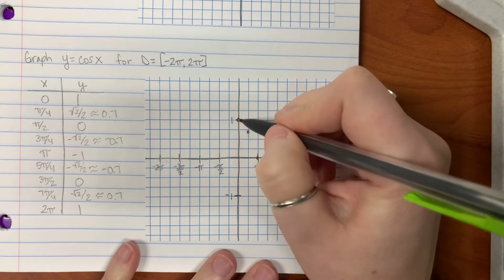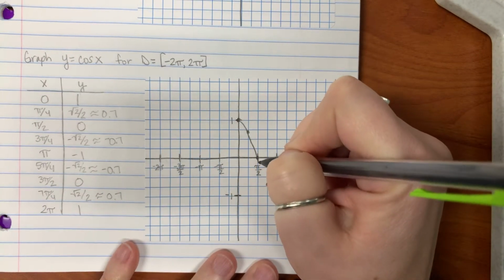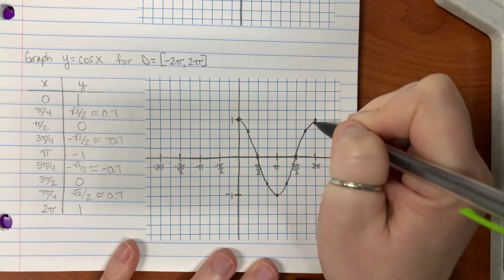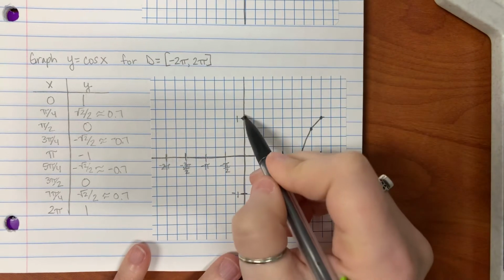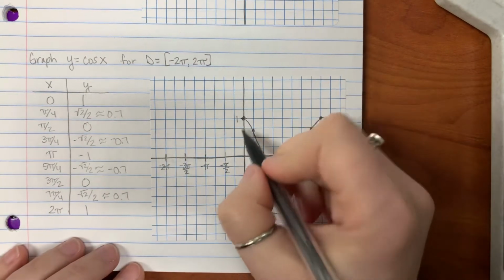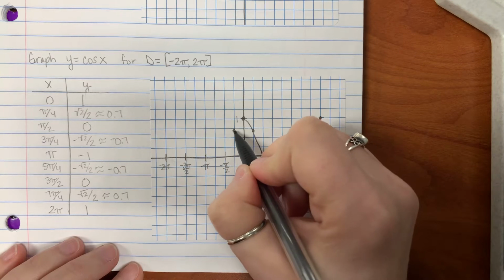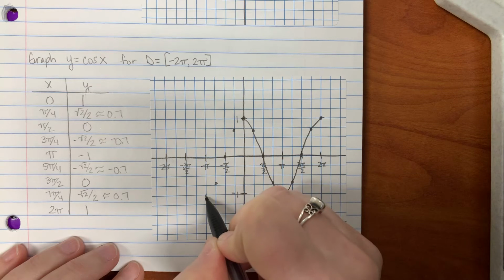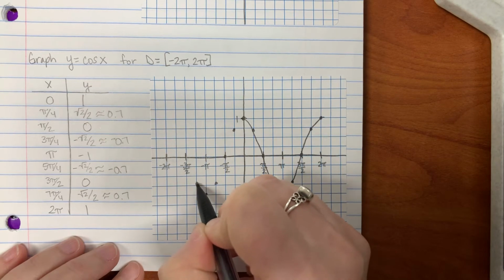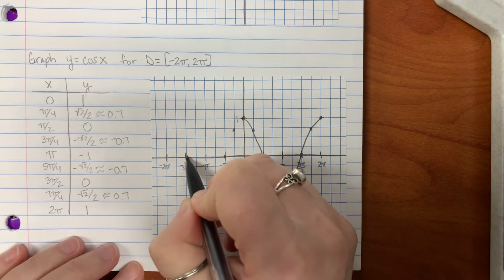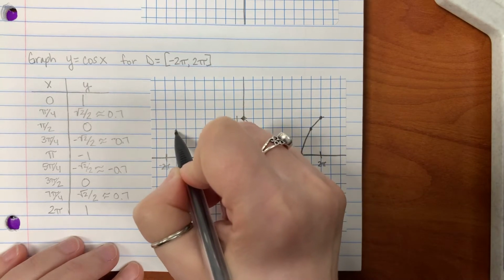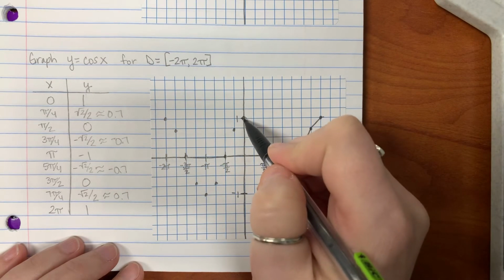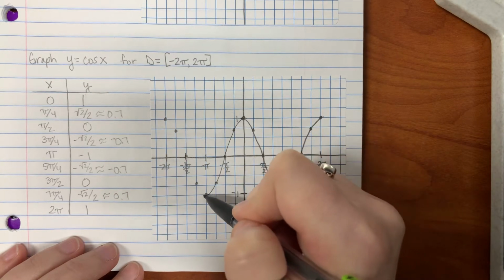So this one, it is halfway through the curve there, and then it's going to come back down this direction. So right here would be my 0.7, and then my 0, and then my negative 0.7, and then my negative 1, negative 0.7 again, and then 0, and then positive 0.7 right here, and then 1. So again, it follows this pattern, goes down, back up.